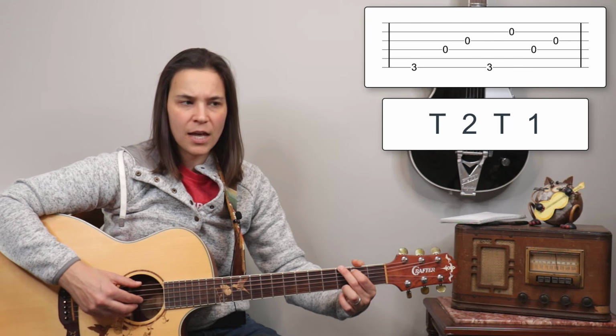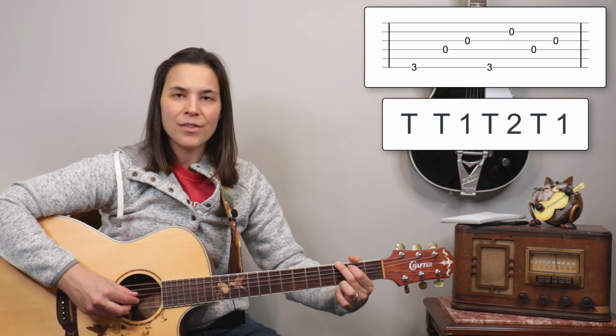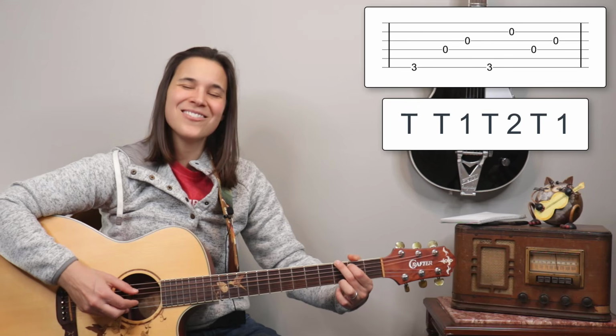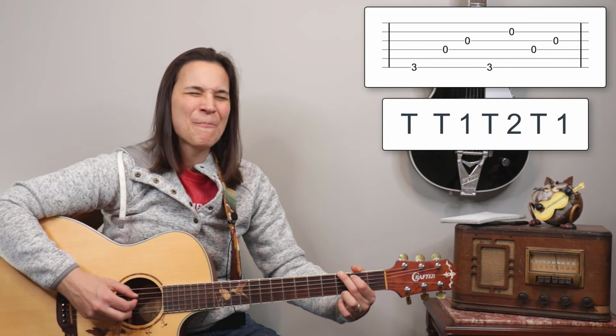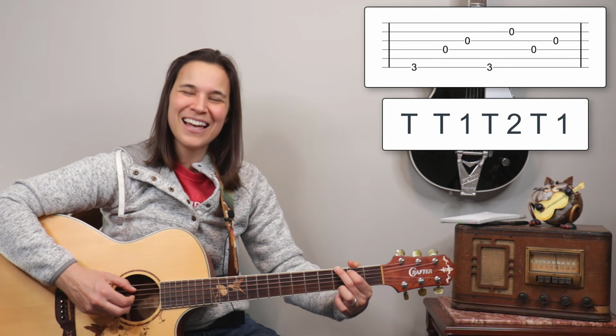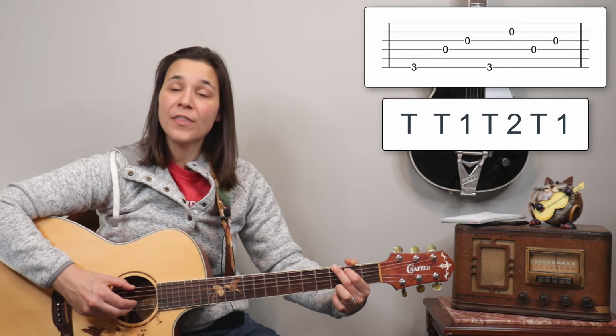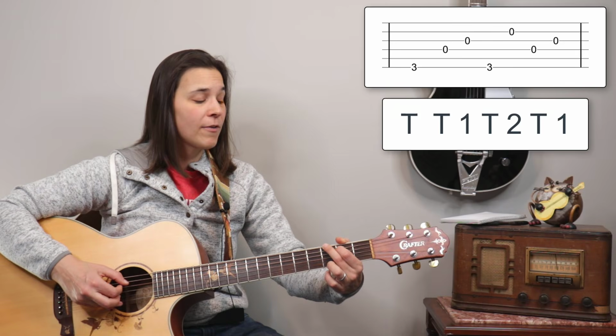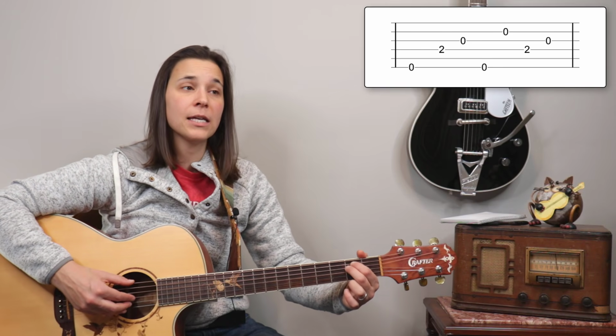Now we're going to put those together. Thumb, thumb, one, thumb, two, thumb, one, thumb, thumb, one, thumb, two, thumb, one. Now if I go to an E minor chord, it's the same thing.